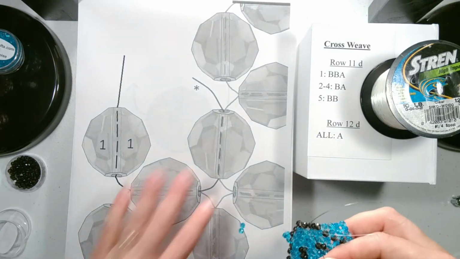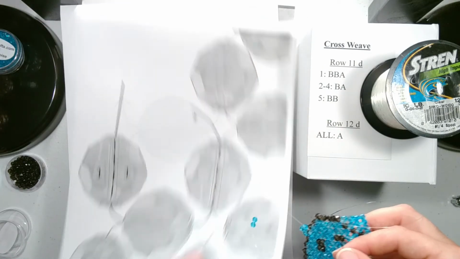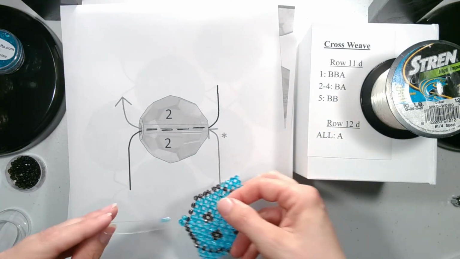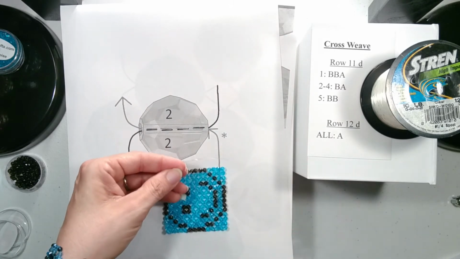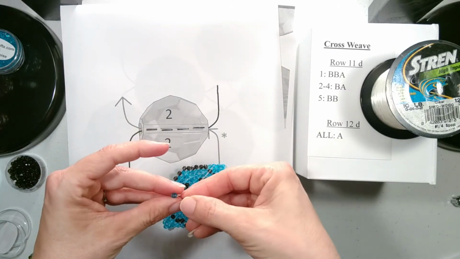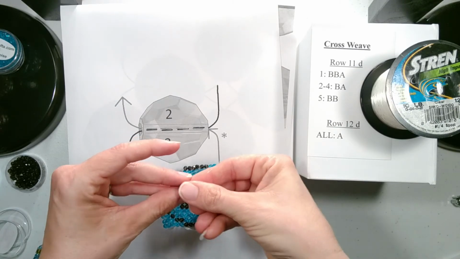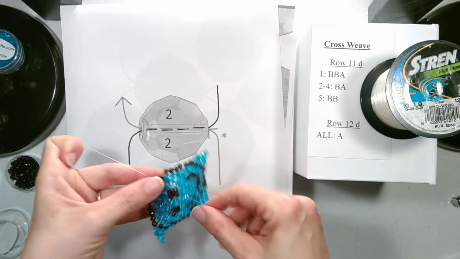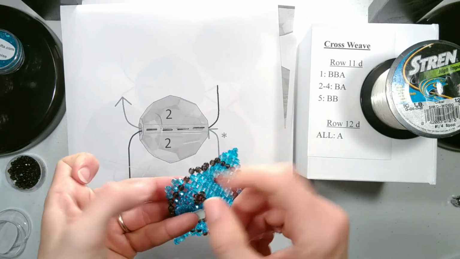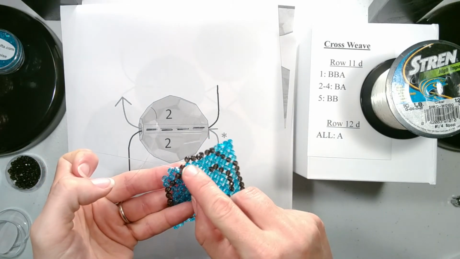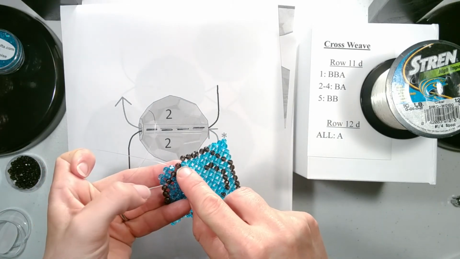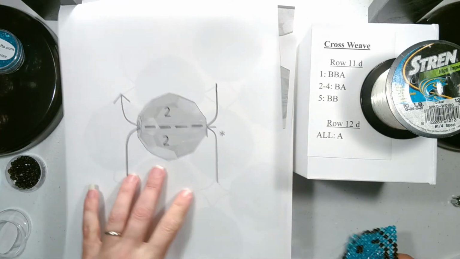Then we'll let one drop, and with the other string we will cross the second one. And then, as you can see, our next bead that we will go through is the second to last. So we've come to the last set for this row.